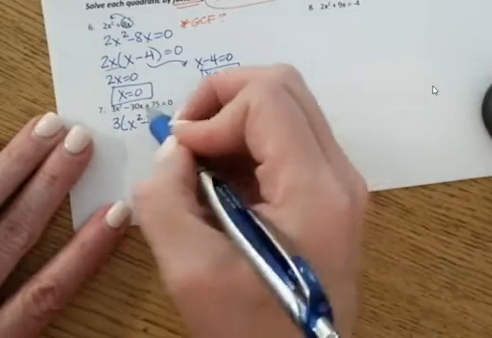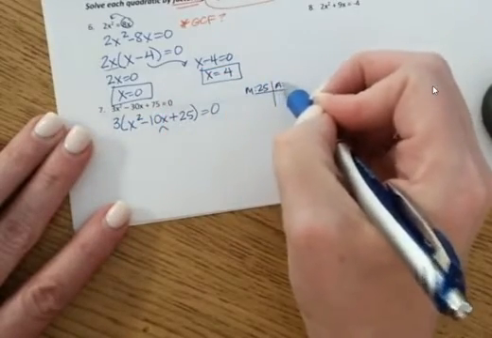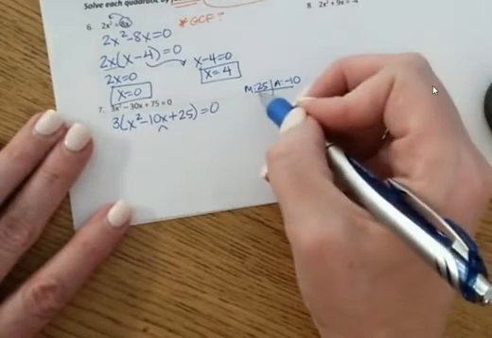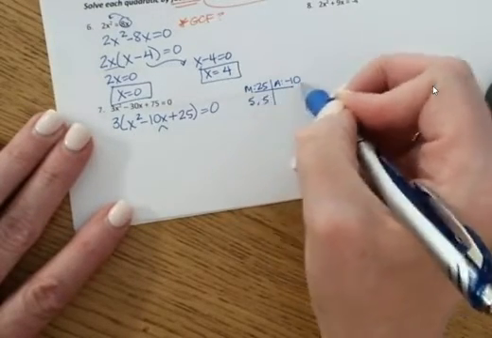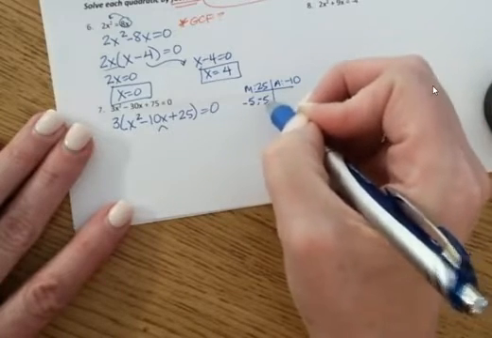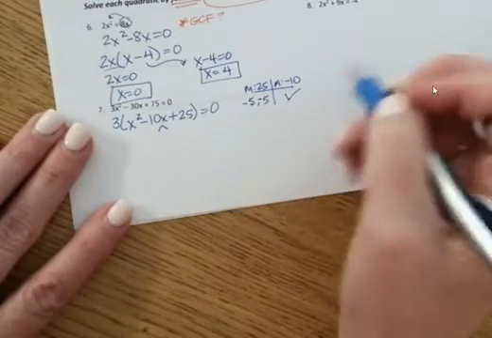So I need to multiply to 1 times 25, which is 25, and I need to add to negative 10. So think about factors that can get me to 25 but add to 10. Well, 5 and 5 for sure, but I need to add to negative 10. So if I make them both negative, when I multiply it becomes positive, but when I add them it will be negative 10. So I know it works.